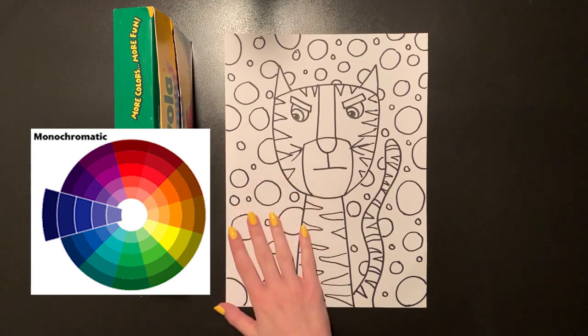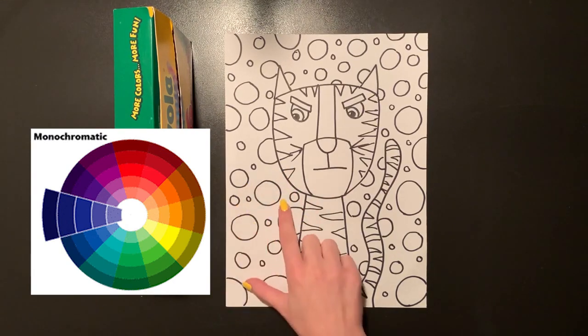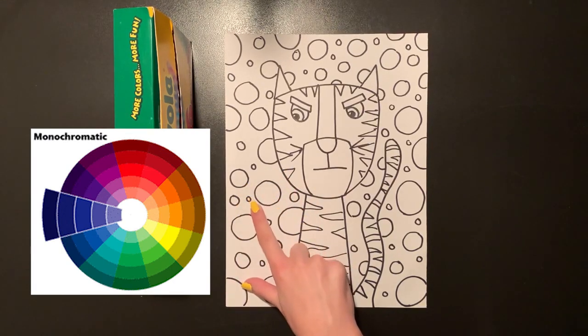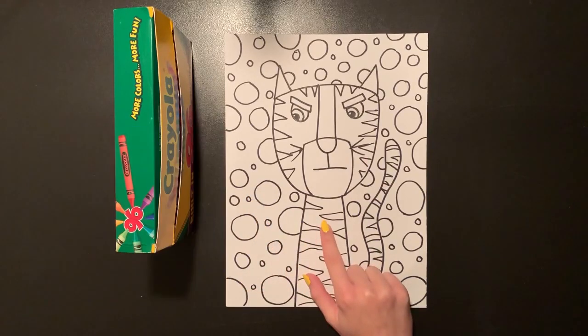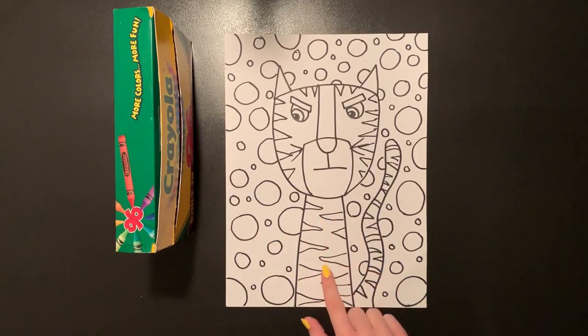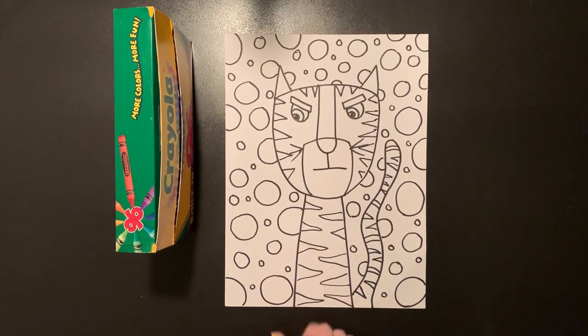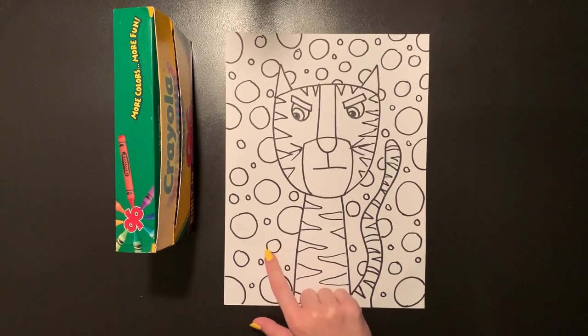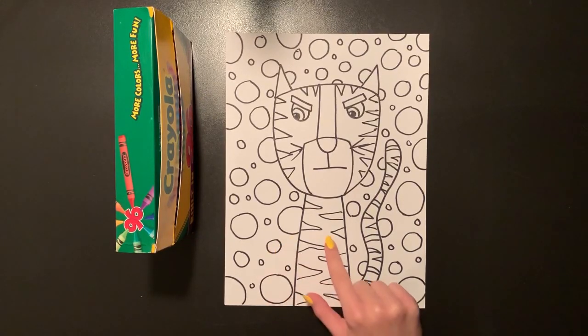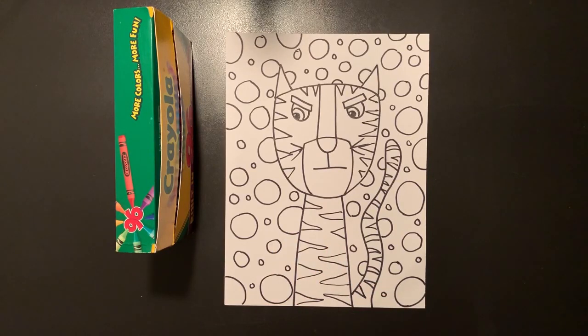So in the background, maybe I would use a dark green and a light green. Inside my cat, maybe I would use dark reds, light reds, and pinks. So there I would have my complementary colors by having green in the background and red inside my cat. And I'd be using monochrome color palettes by having different shades, lights and darks of green in the background, and lights and darks of red inside my cat.